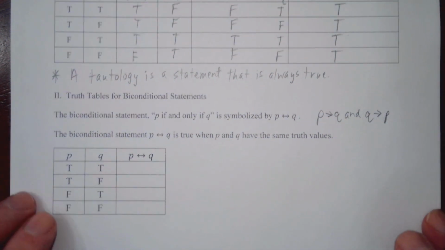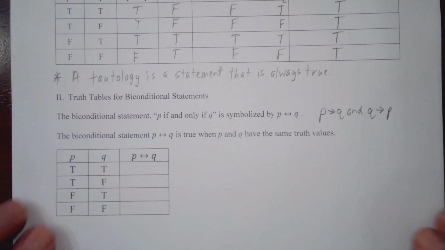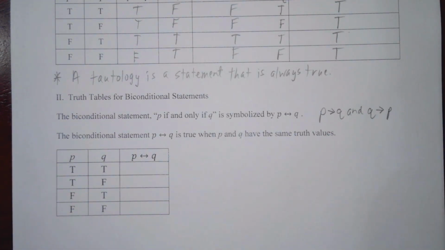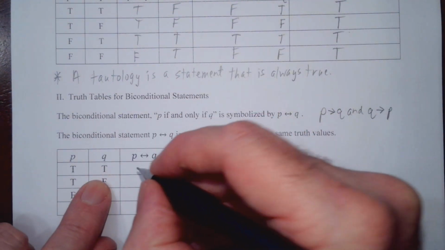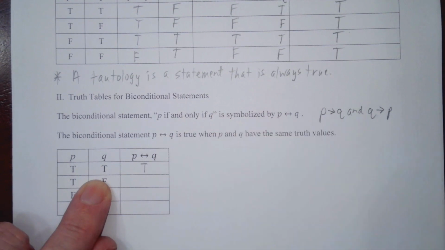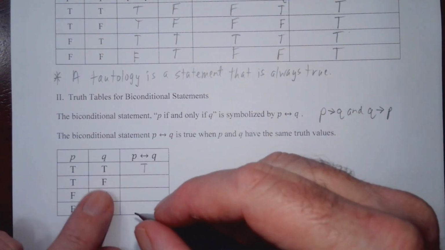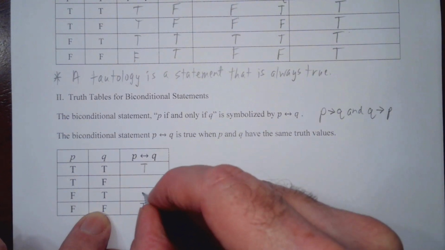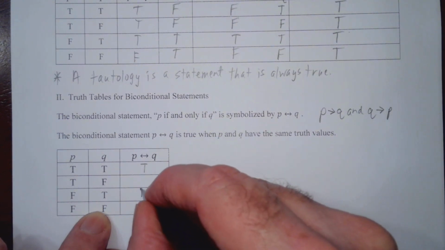All right, so we'll talk about why that's true, but let's go ahead and look at the table here. So both P and Q need to have the same truth values. So true, true, that's going to end up in a true statement, and false, false. In the other cases, we'll have a false statement.